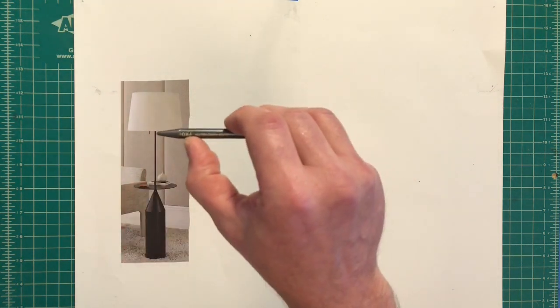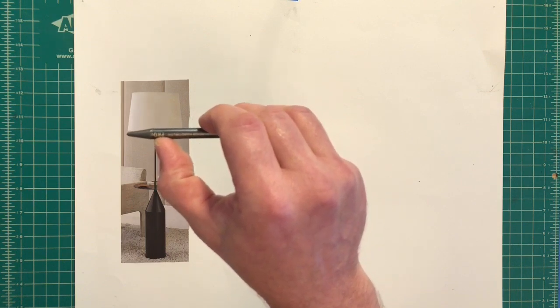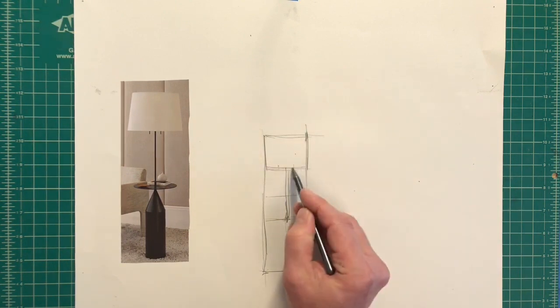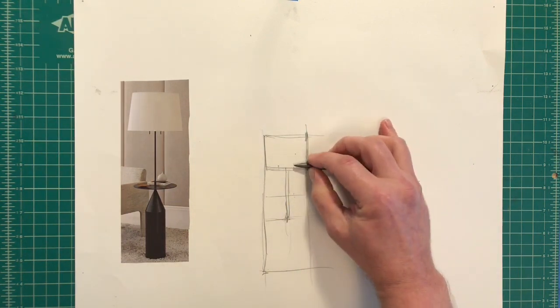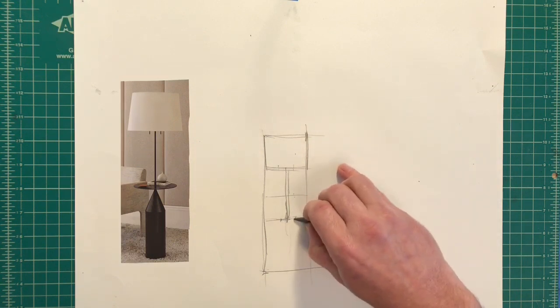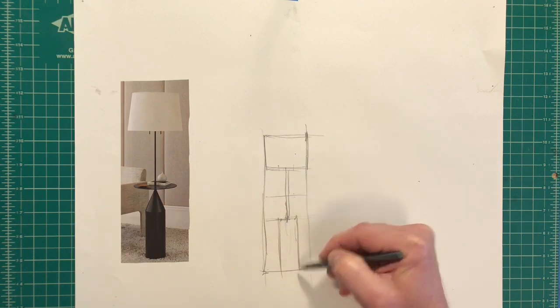Well, it's closest to about 1/3 of the width. And again, I don't have my elbow locked doing it this small, so we'll just pretend at the moment. So if I take this distance, then I can transfer that down, and I know that the base of my lamp is about that wide.